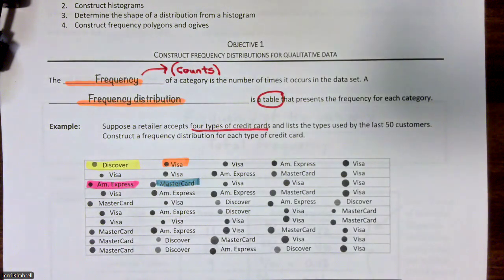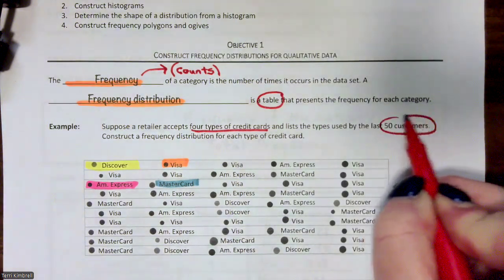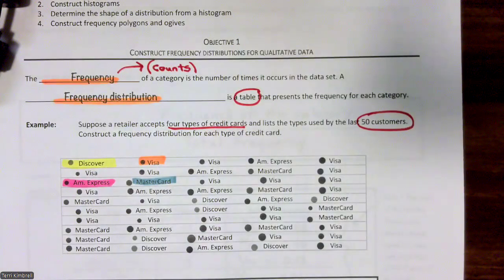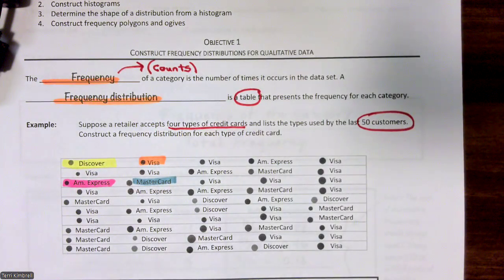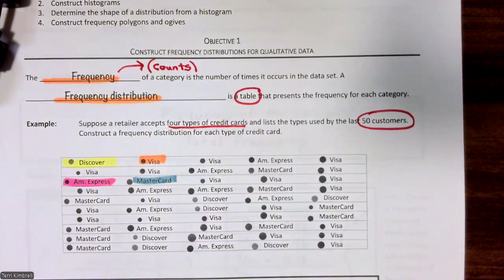Okay. So what you need to do is pause the video and go through and count this, because it's very important that you're getting practice. So if you notice, there's going to be a frequency distribution under this information, and you're going to record your counts. When you get done with your counts, you need to make sure that it totals 50, because you can see this is done with 50 customers. They're accepting these 4 types of credit cards. So when you get done, total these and make sure that you have 50. Okay, go ahead and pause the video.